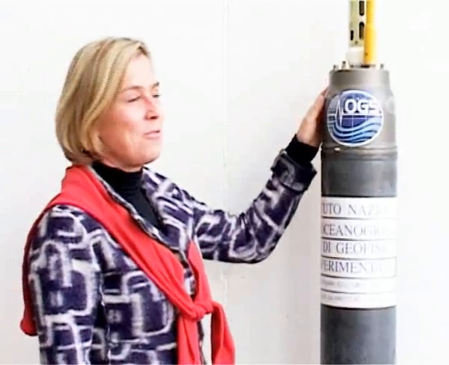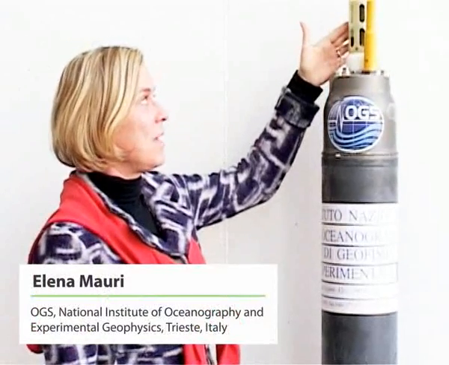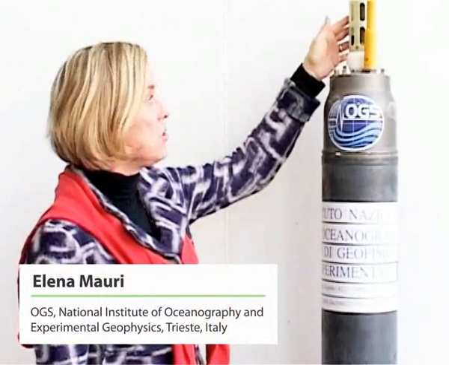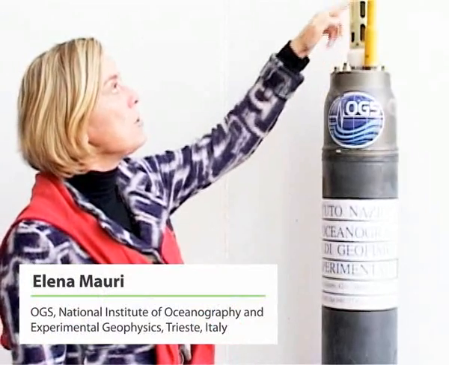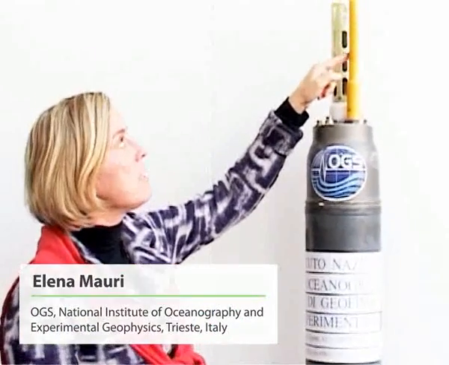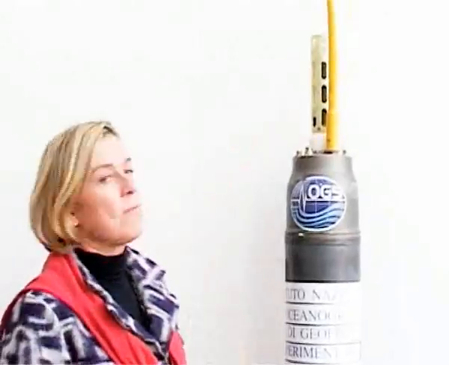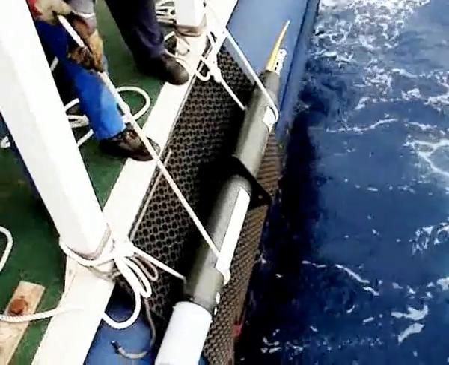This instrument is called a float. It measures temperature, salinity and pressure. And it communicates the measured data to the satellite through the antenna and then to the Earth.